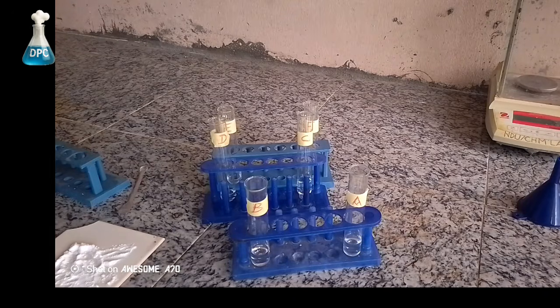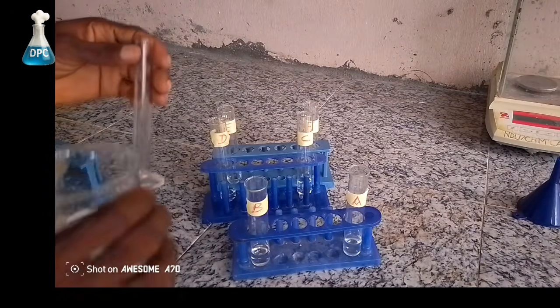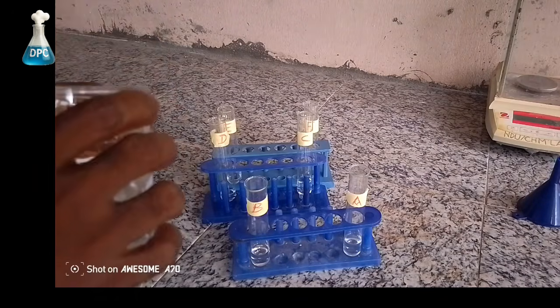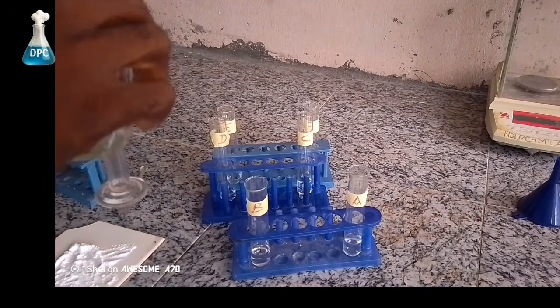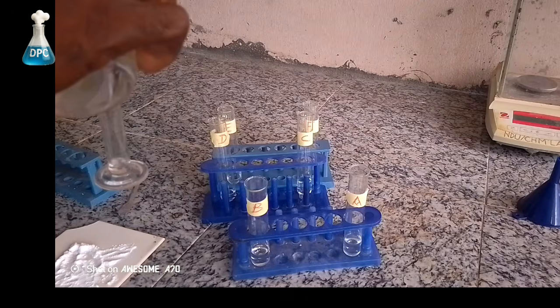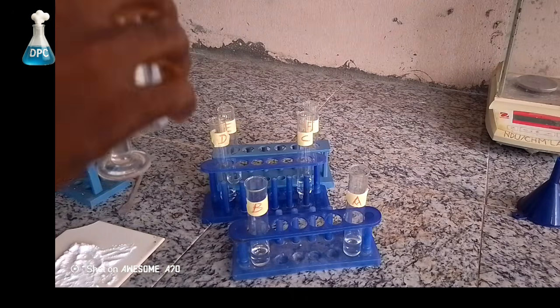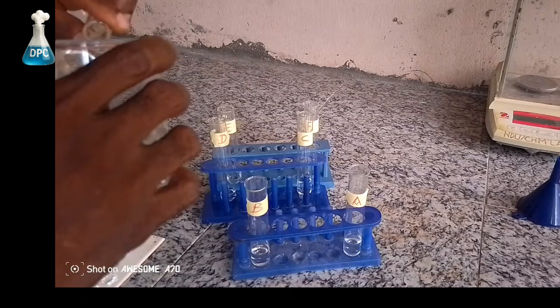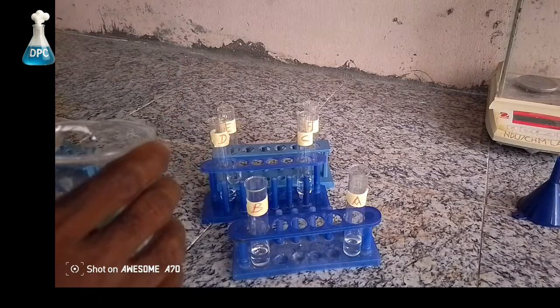The next thing to do is now to add water to make each of them 10 ml. Now test tube D, which has 5 ml of the acid, we can now add 5 ml of water to make it 10 ml solution.